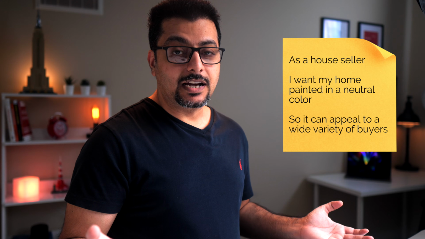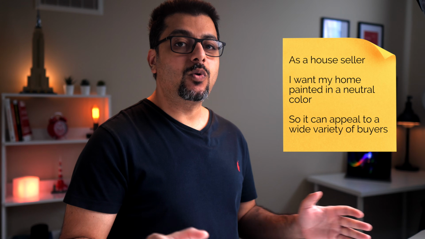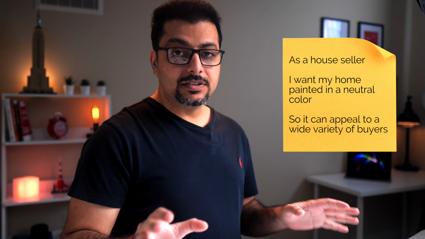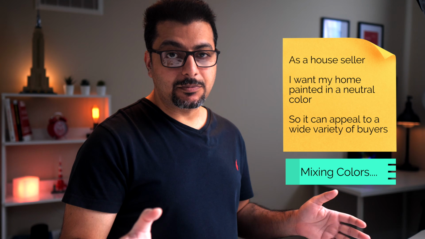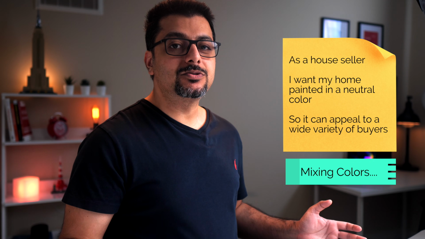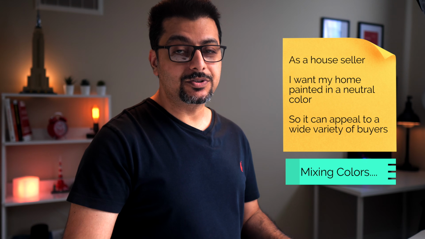For example, as a house seller, I want my home painted in a neutral color so it can appeal to a wide variety of buyers. Now, if this is a user story that delivers value to the house seller, then mixing colors is a task that a painter will perform as one of the steps to deliver that value. However, mixing color in itself is of no value to the house seller.